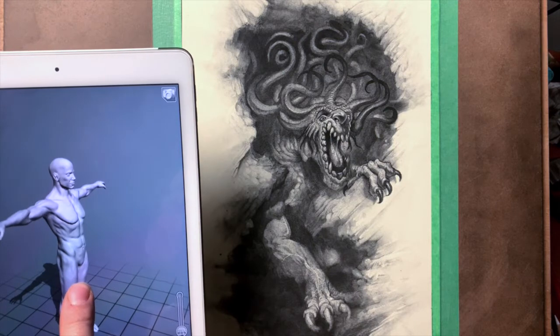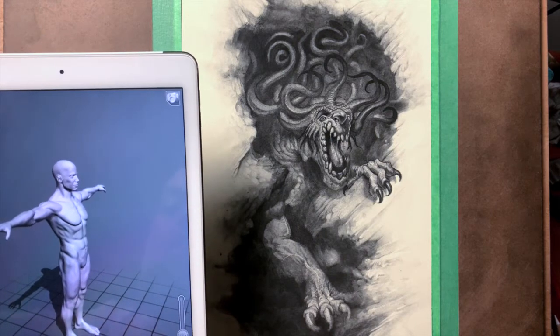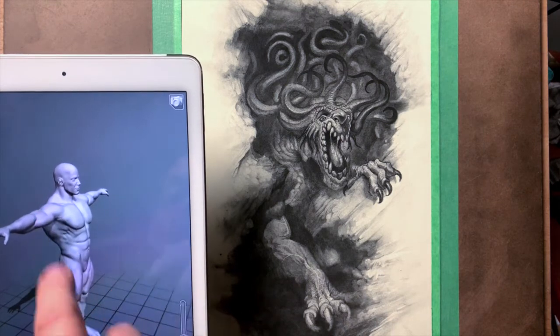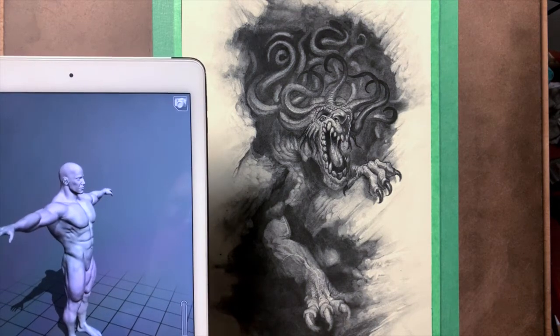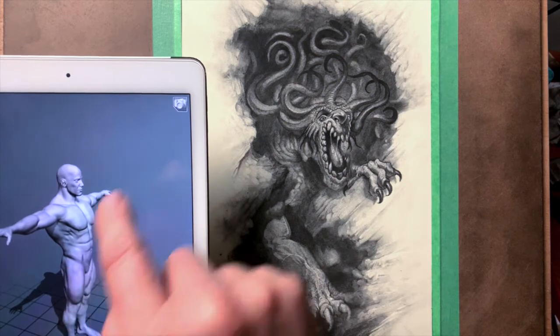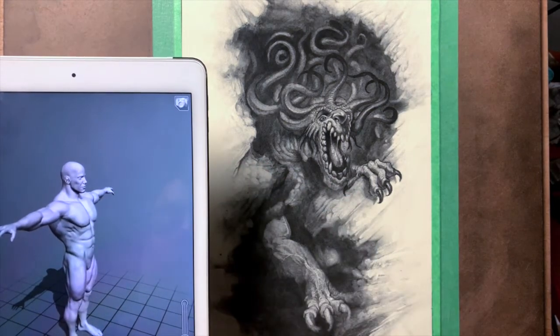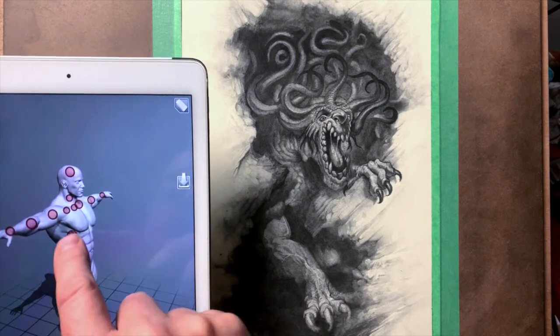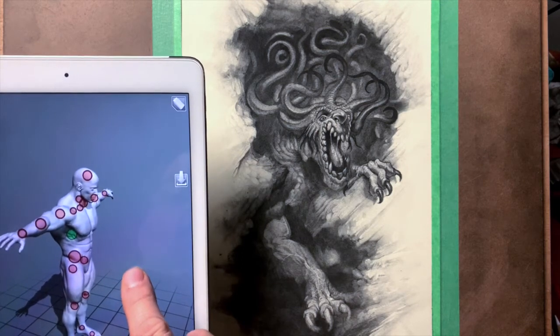So let's just grab this guy here. And I'm going to make him bulky, real strong, right? And then I'm going to turn around and I'm going to start posing him. So I can go into, not the camera, right here. And you see it's got all these little dots and stuff like that. So I can start bending him over.